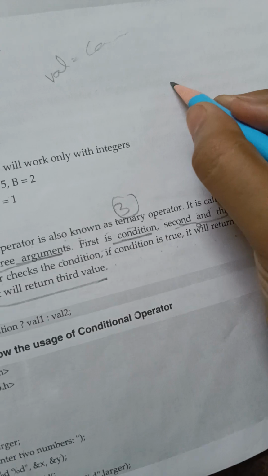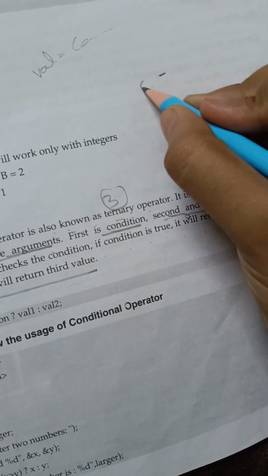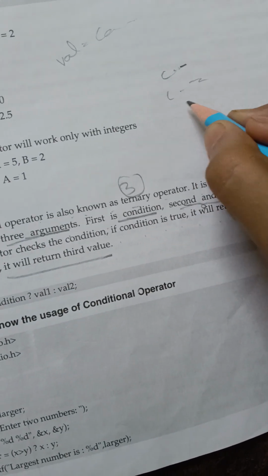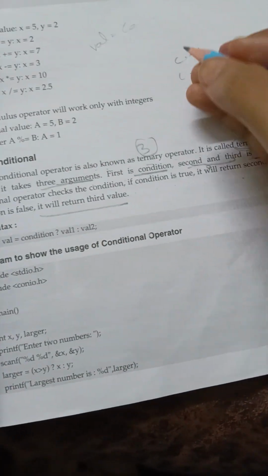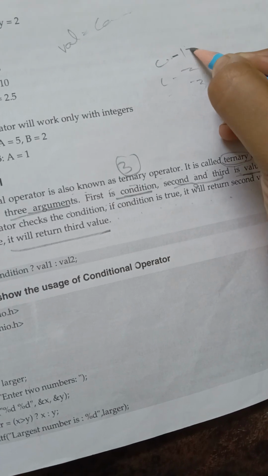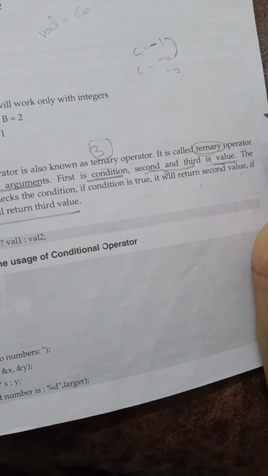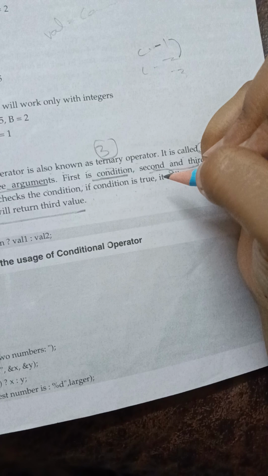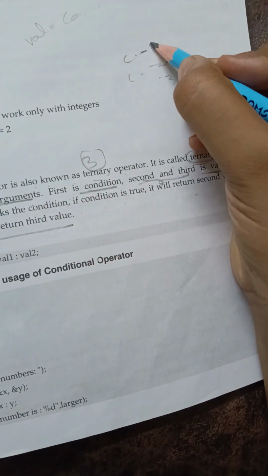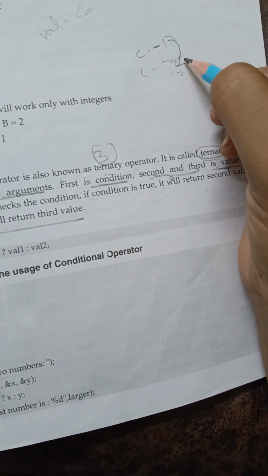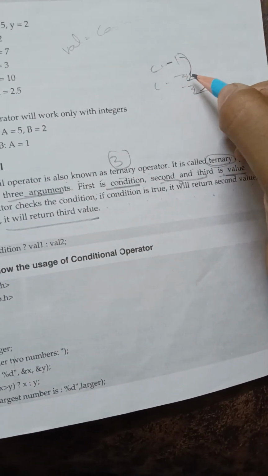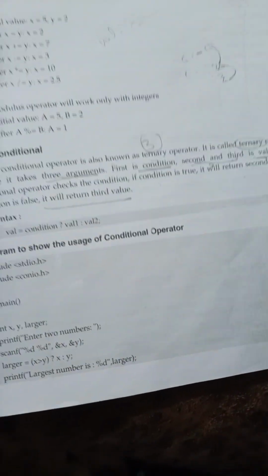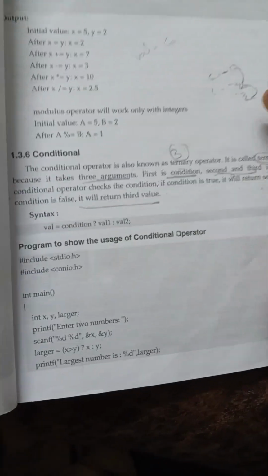So like we have 3 conditions, condition 1, condition 2, condition 3. If the first condition is true, then it will go to the second condition. If the second condition is true, it will go to the third. But if any of the conditions is false, then it will terminate, that is, it will end.